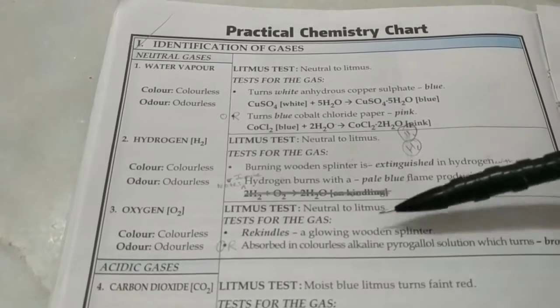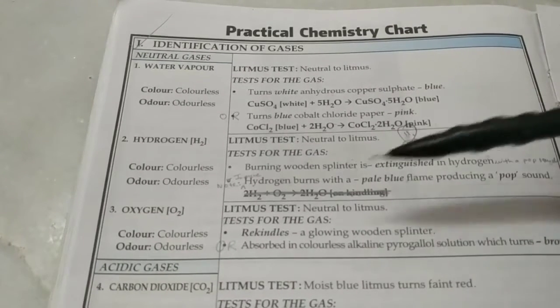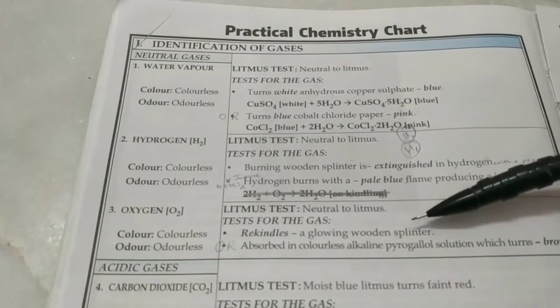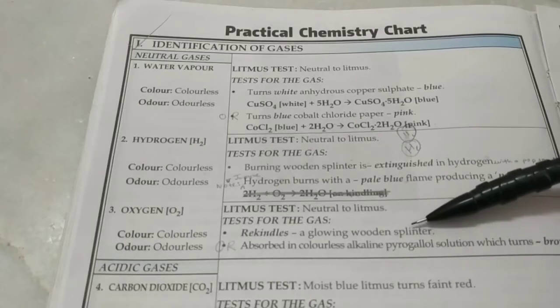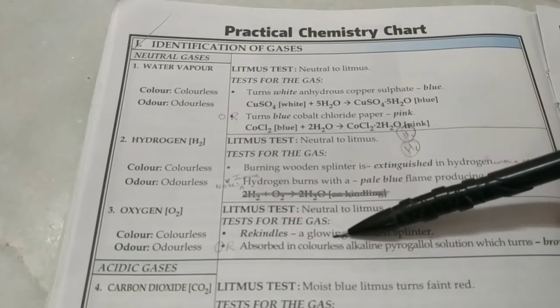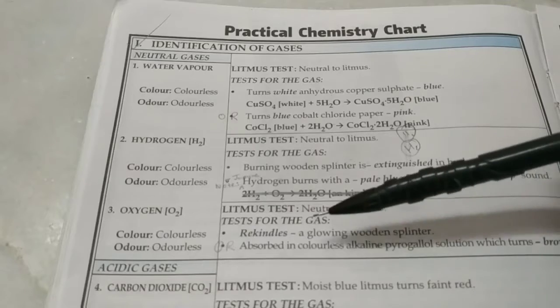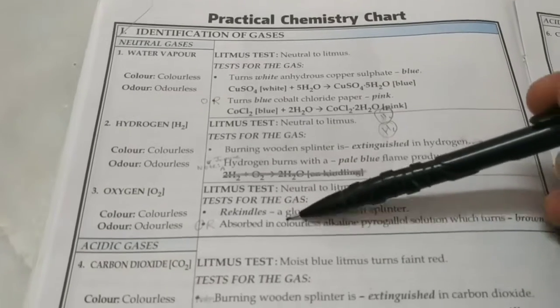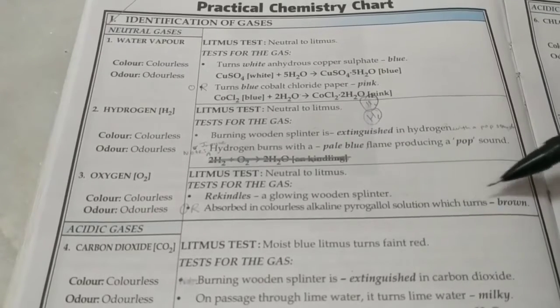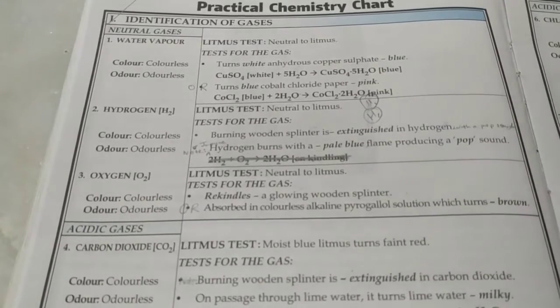Oxygen. There are 2 tests again. It rekindles a glowing wooden splinter. That is, if a wooden splinter was burning and then it stopped burning, still it would be glowing. But if you put it in an environment of pure oxygen, it will catch a flame once again. The second test is that this gas, when absorbed in colorless alkaline pyrogallol solution, the solution will turn brown, proving that the gas is oxygen.